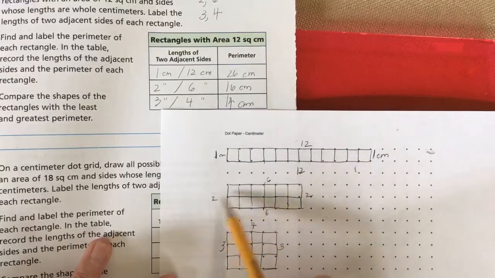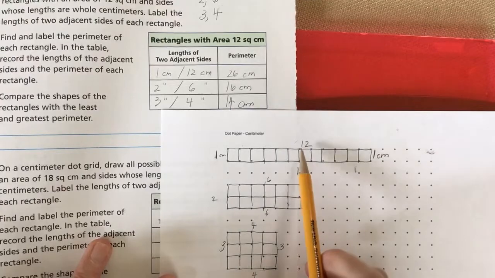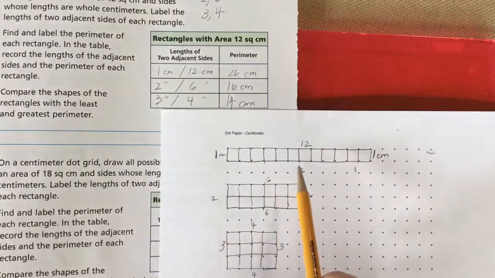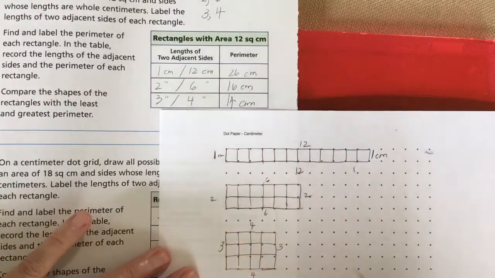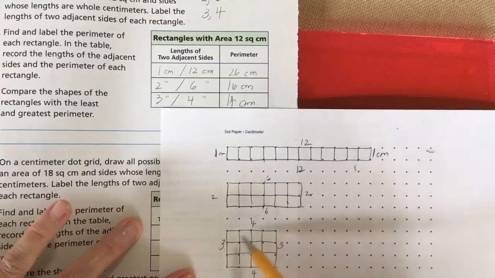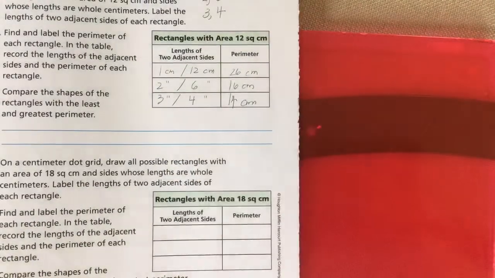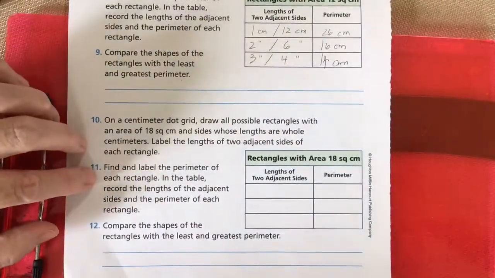2 and 6, these numbers get a little closer to each other. 3 and 4 are very close. They're only 1 away from each other. So the one with the side lengths that are farthest apart in length from each other, this long, skinny one, has the greatest perimeter. The closer and closer the side lengths get to each other, the smaller the perimeter is. Okay, so that is what they're trying to get you to understand.